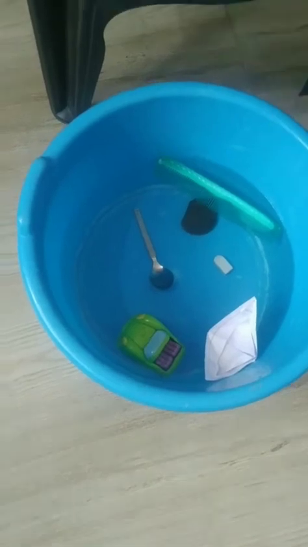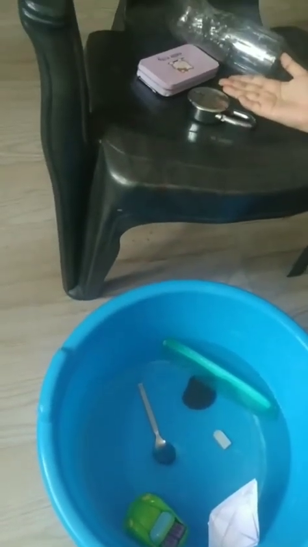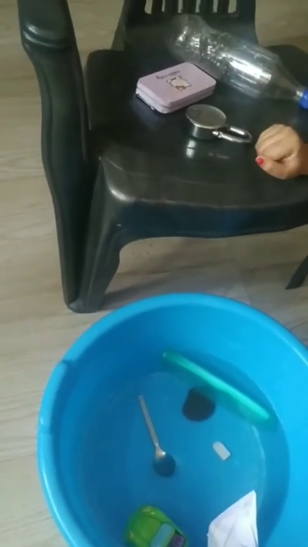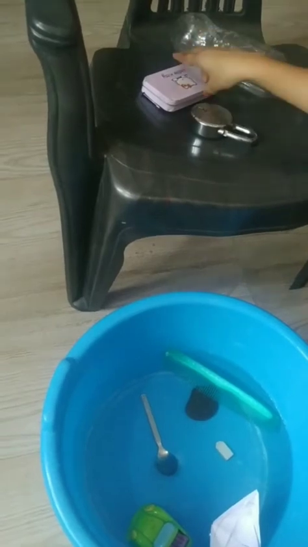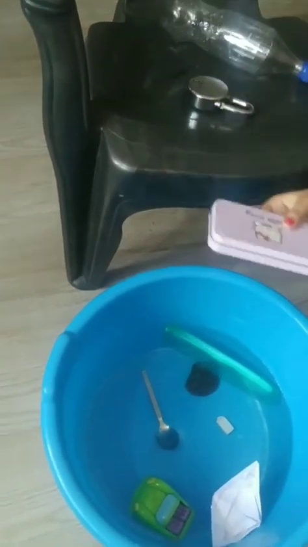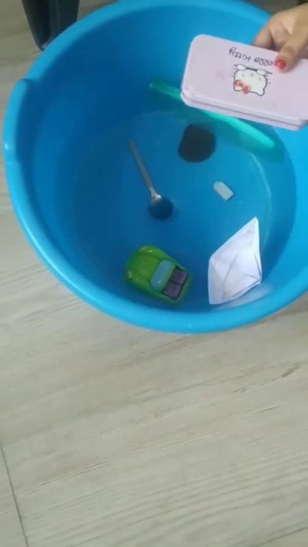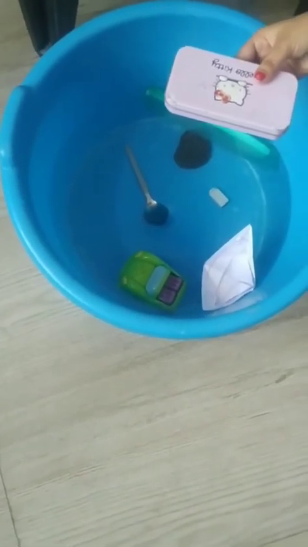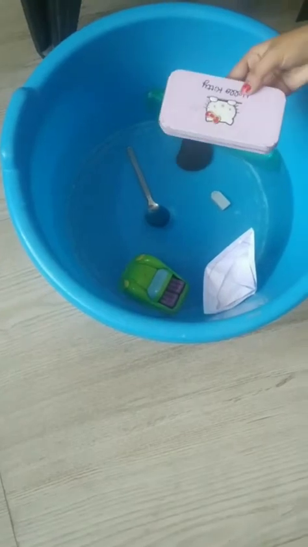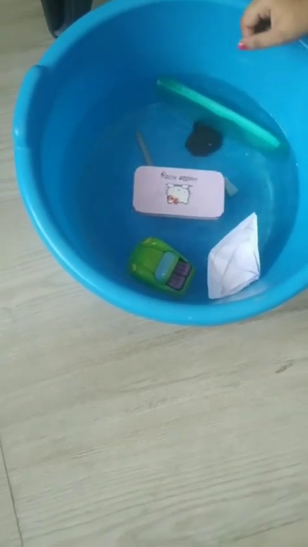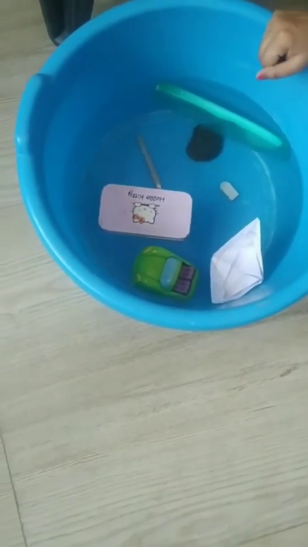Again, come to the objects. What should I take now? Let's take a box. What is this? This is a box. Again, you give the answer. What's happening?